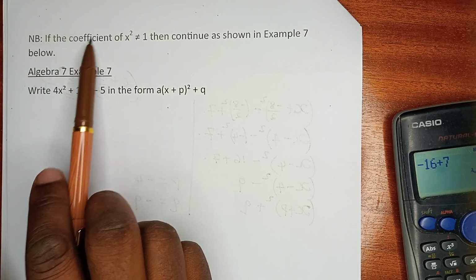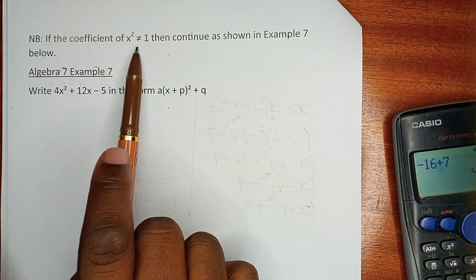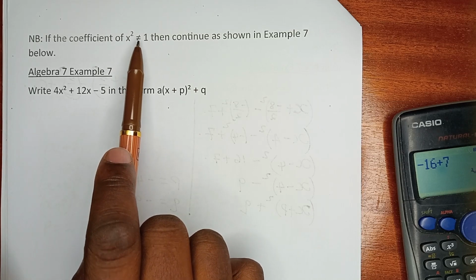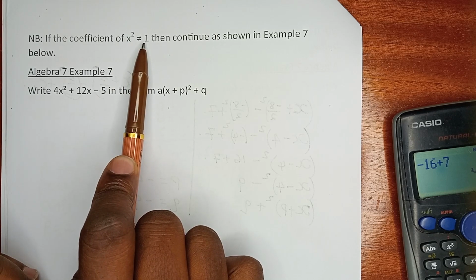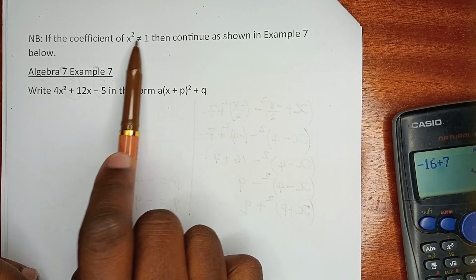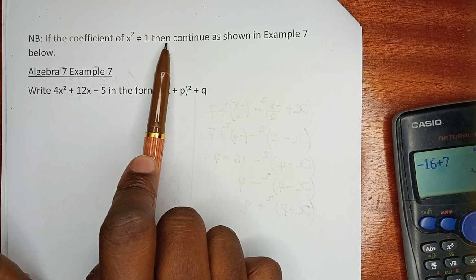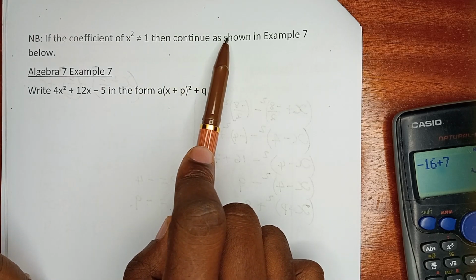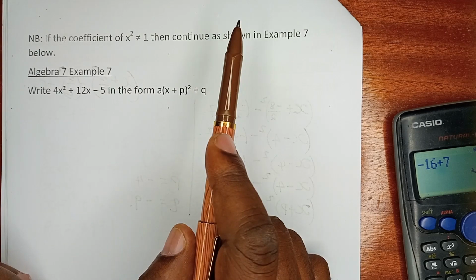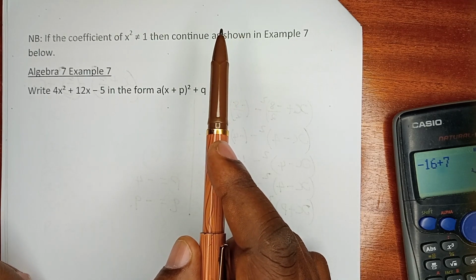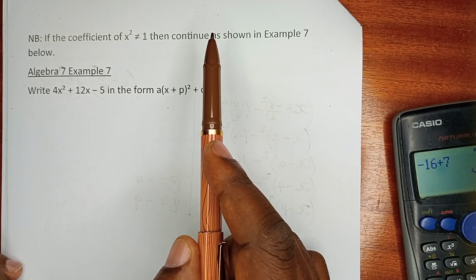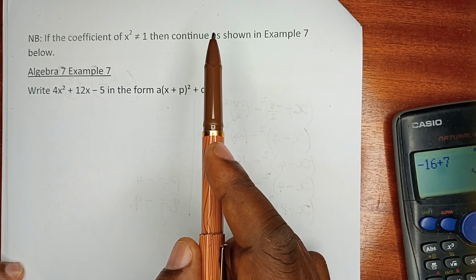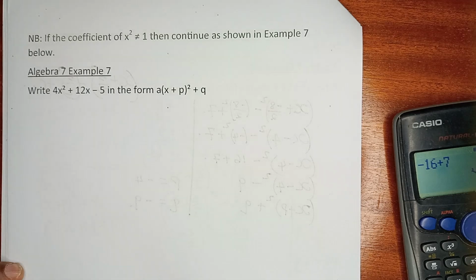We are told that if the coefficient of x squared is not equal to 0, and not equal to 1, something different, either negative or positive but not 1, then continue as shown in example 7 below. And I'm tempted to say that completing the square is only perfect or possible when the coefficient of x squared is 1.